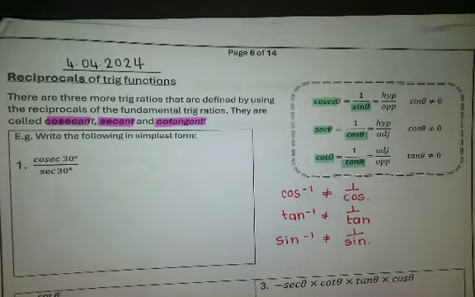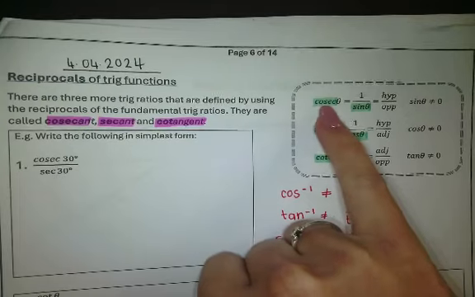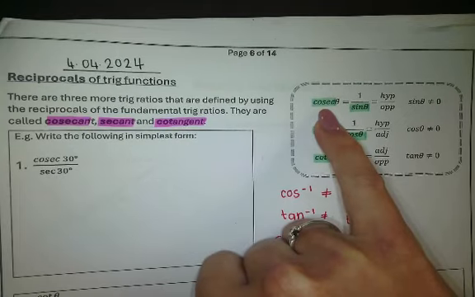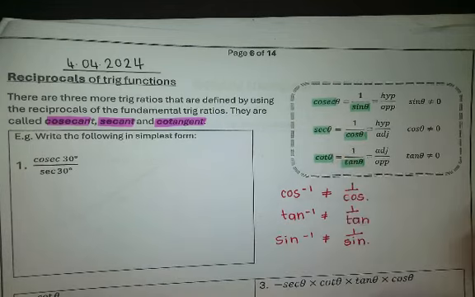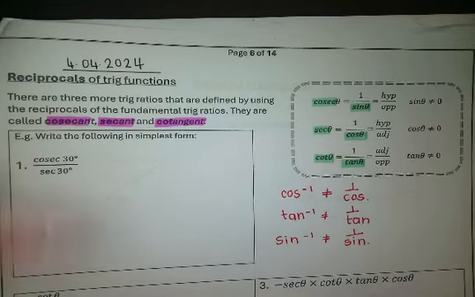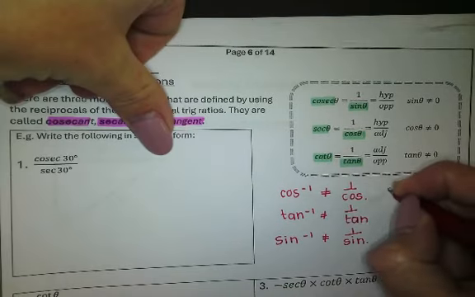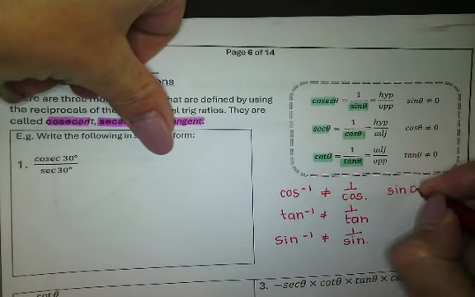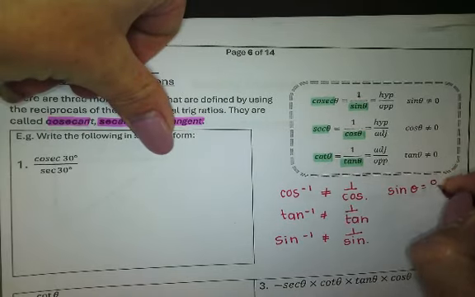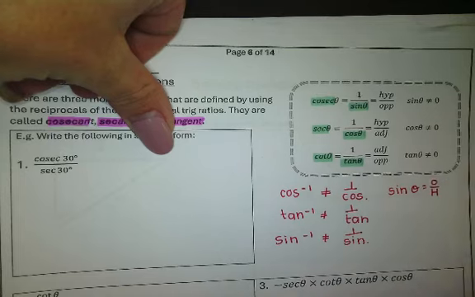Okay, so what is a reciprocal? Have a look over here. Cosec is the reciprocal of sin, right? Looking at our ratios, what is the rhyme we have for sin? Sin, silly old hens.